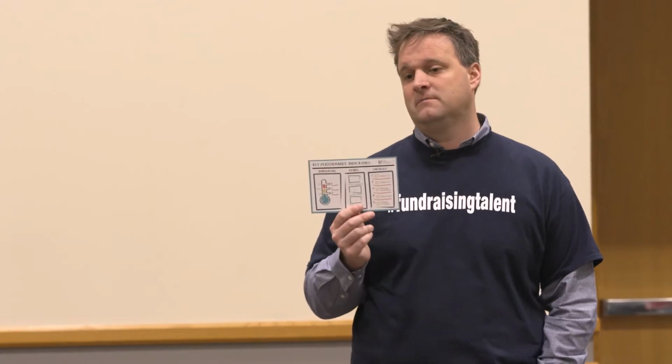Now, you could come up with a different set of metrics, but you notice these are all inputs, all within your control, and this is what I think the fundraising world is going to pay for 10 years out, and it's certainly what I'm advocating for. But you also notice there's not a dollar on this card. But your boss will learn how to be your boss.